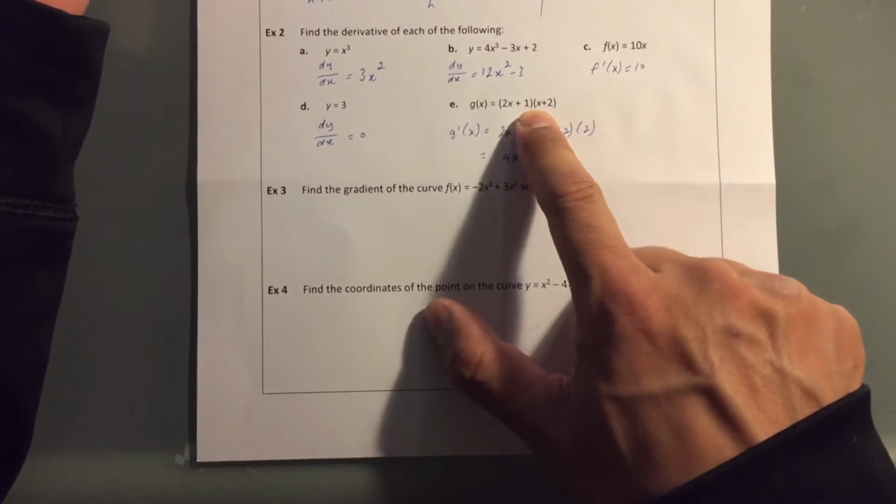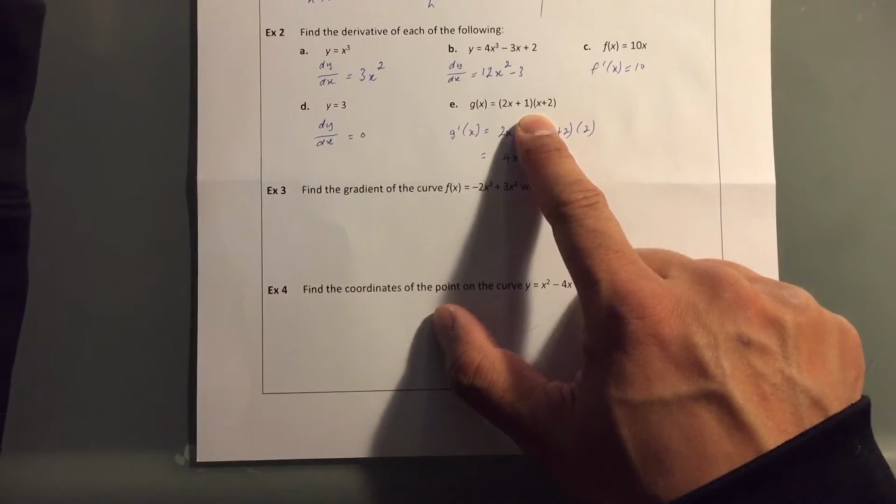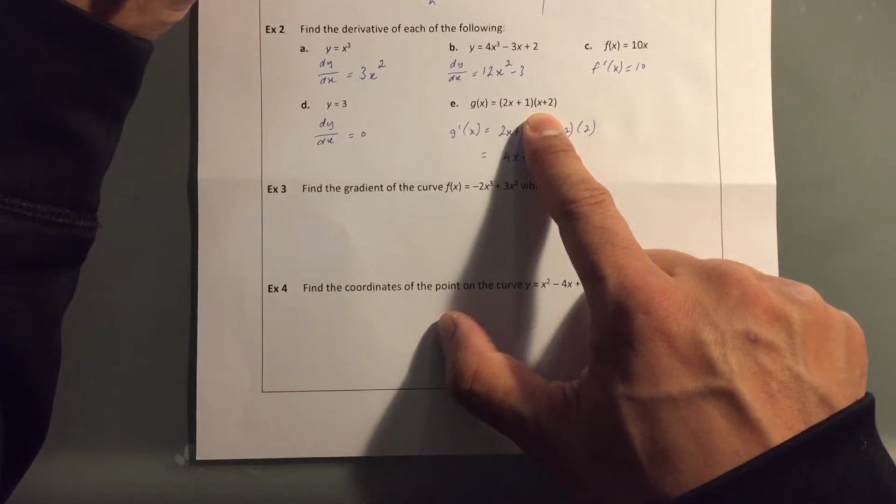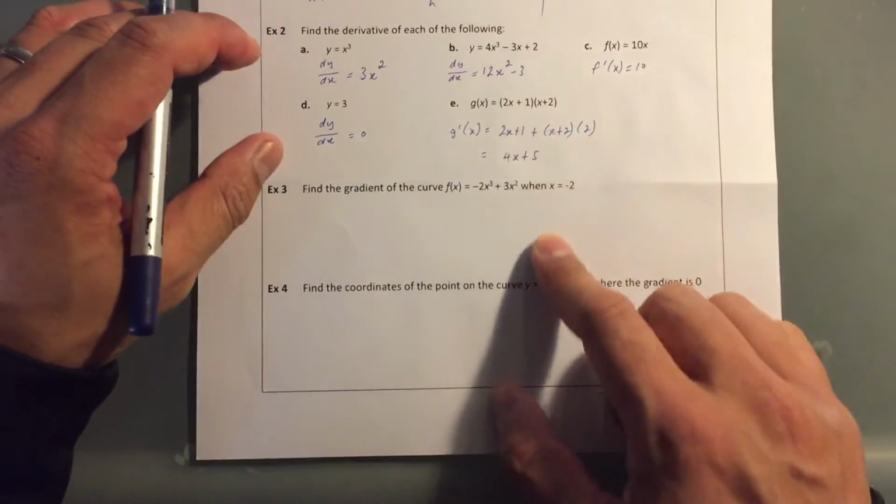Now you might say, could I have expanded this first and then just diffed it? Absolutely, you can do that. But if there's a chance to use the product rule, I will use the product rule.